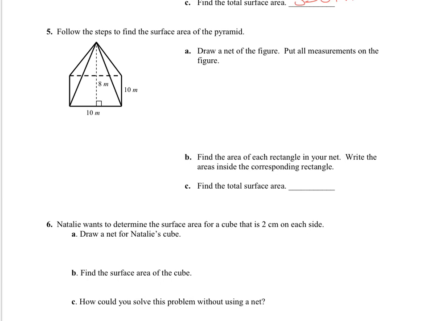On number 5, it says follow the steps to find the surface area of the pyramid. Part A. We've got the base of our pyramid, which is 10 meters by 10 meters. If it's 10 meters by 10 meters, that's a square. And it's a pyramid because all the other 4 sides of this square pyramid are triangular. The height of one of our triangular faces is 8 meters, which is going to be important when we talk about the surface area.